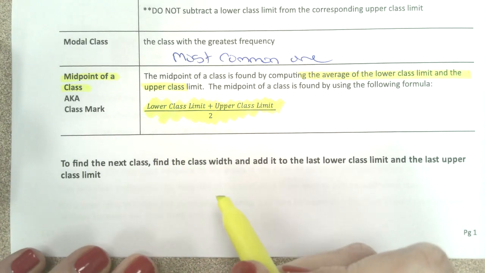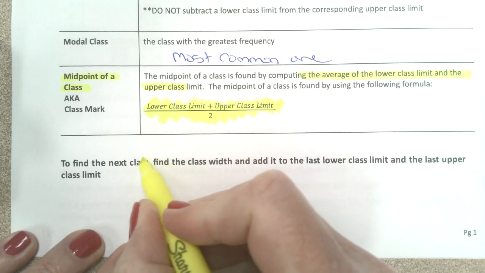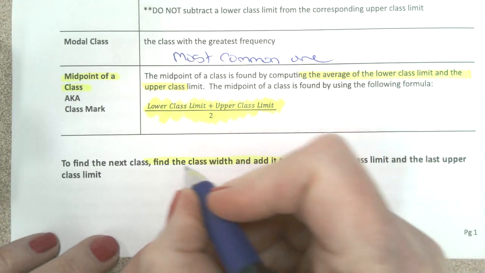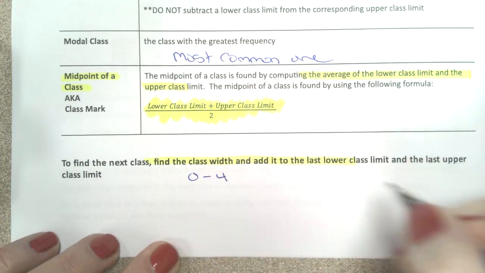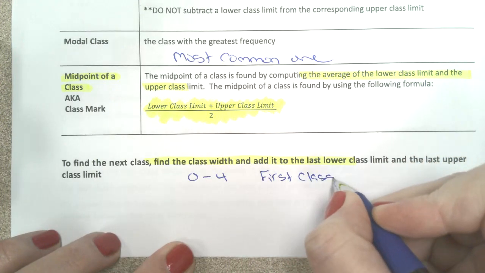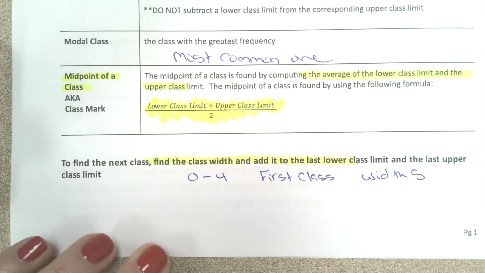If it just tells you the first class width, to find the next one, you're just going to add it to the upper and lower class limit. Like if it had said your first class is 0 to 4, and it will have a width of 5.